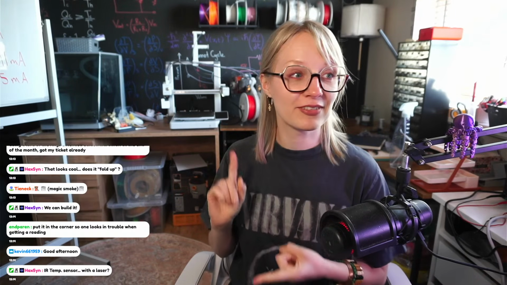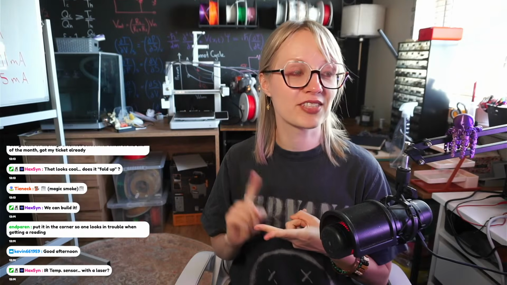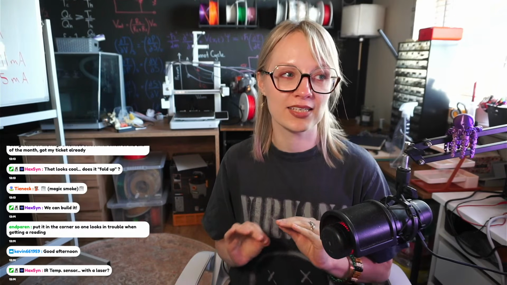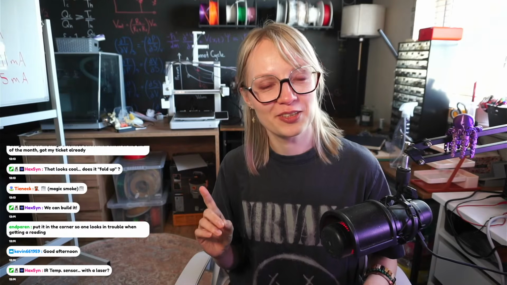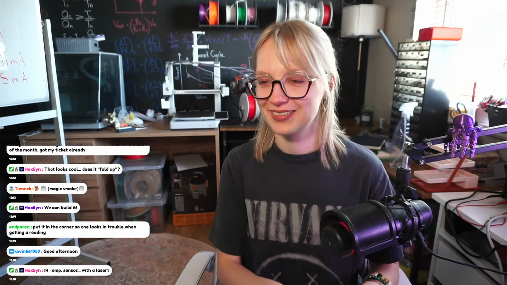But yes, an infrared temperature sensor. So it'll have ambient temperature and it'll also have targeted temperature as well, but without a laser, just for health and safety. In real life, it's probably a good thing to have, but I'm a Pega, so you know it's bad when tofu mentions health and safety. You know it's bad.